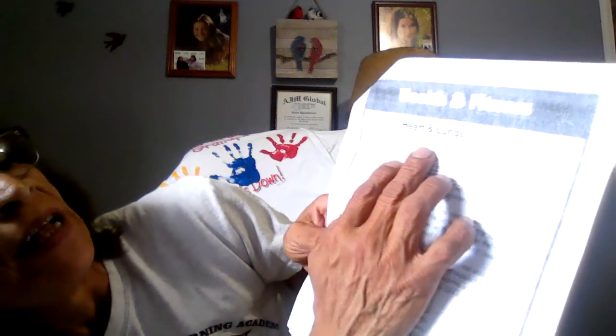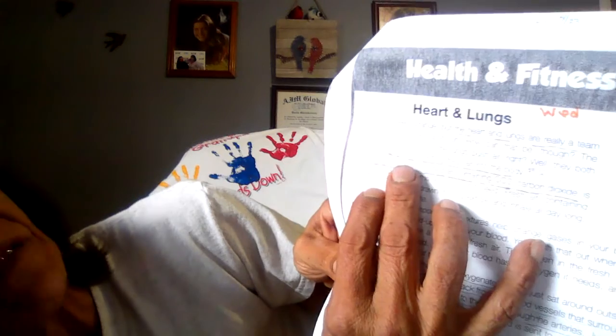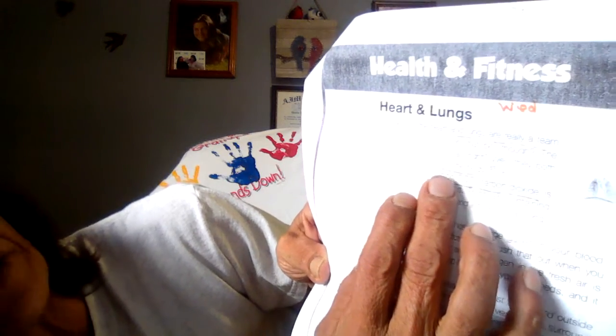And number 2, the heart and the lungs work together to digest food. Okay, so here at the top, the heart and the lungs are really a team working towards the same job. They have the same goal of getting fresh air into the body.